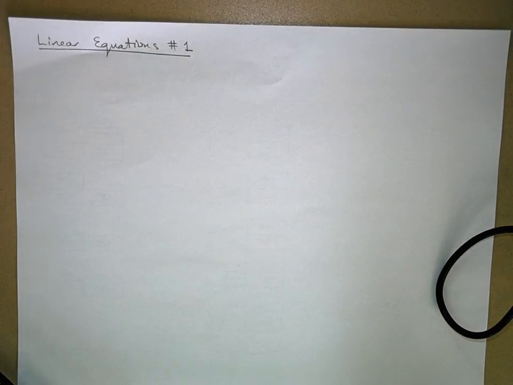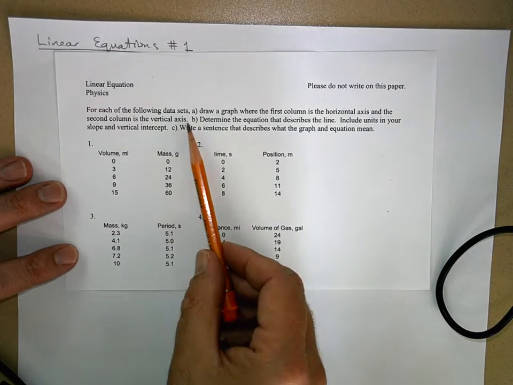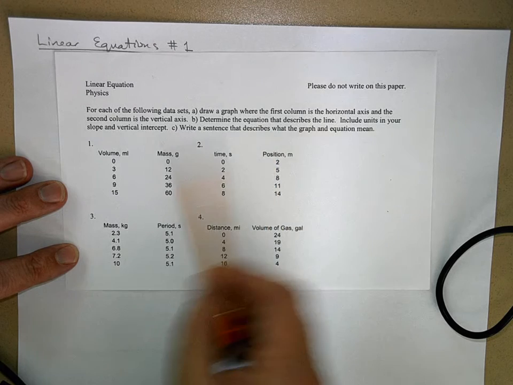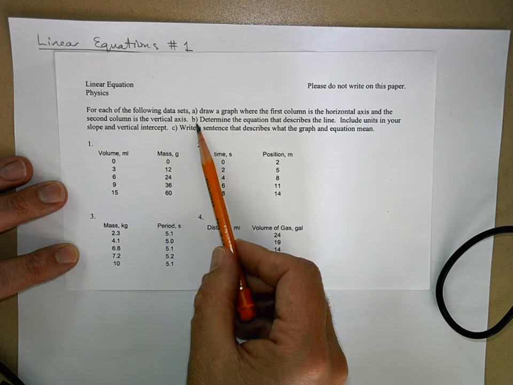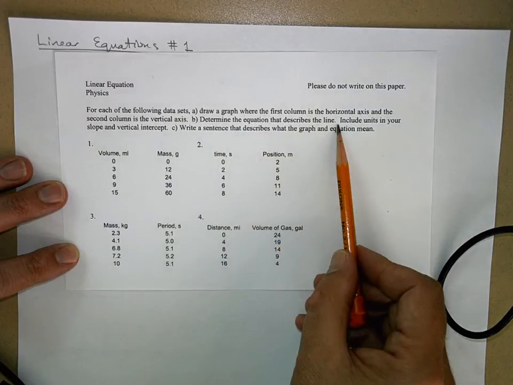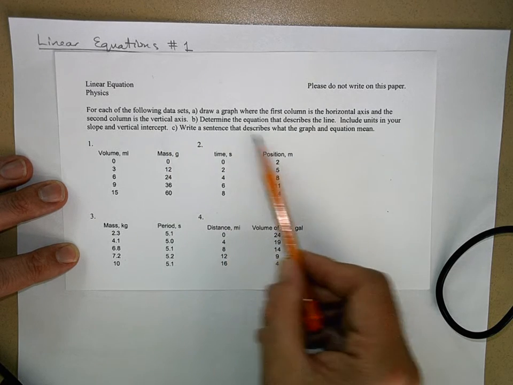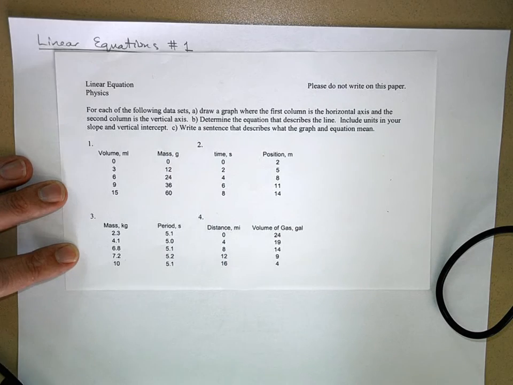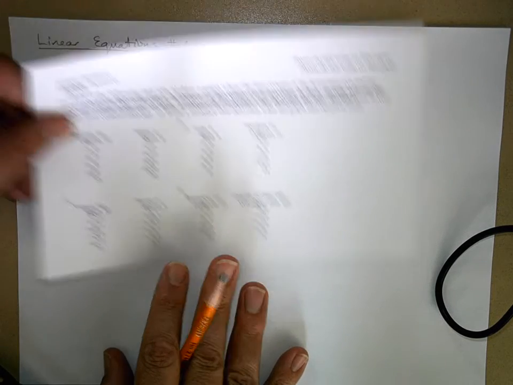Let's do the first problem on the linear equations assignment. So here's the worksheet. And it says, for each of the following data sets, draw a graph where the first column is the horizontal axis and the second column is the vertical axis. Determine the equation that describes the line, include units in your slope and vertical intercept, and write a sentence that describes what the graph and equation mean. Okay, so let's do that for number one.